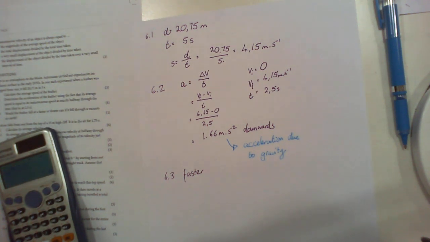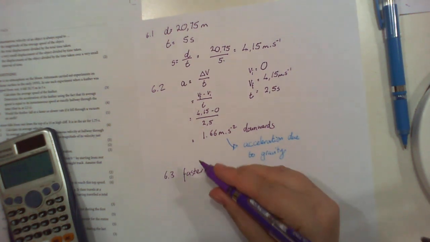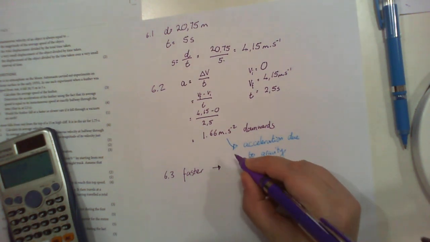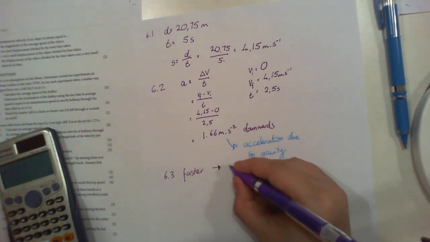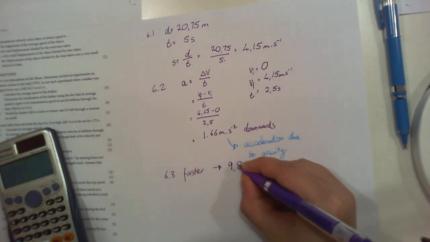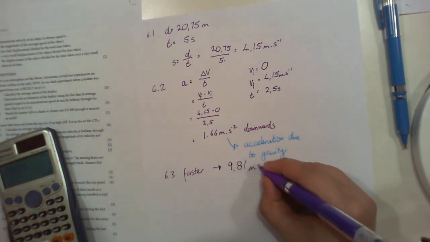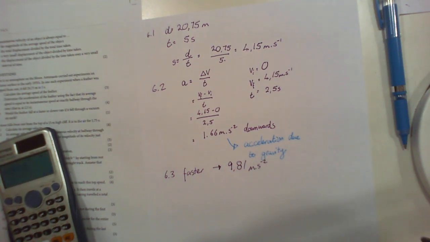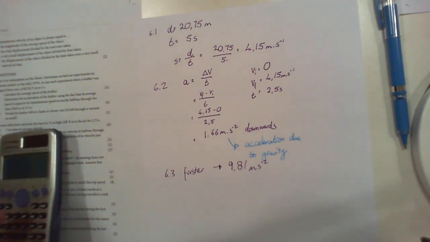Because the magnitude of acceleration would be significantly larger on Earth. On Earth, what do we normally round it off to? 9.81 meters per second squared. That's how fast the feather would fall in a vacuum on Earth. Remember, feathers fall slowly on Earth because we have air, and the air causes friction. But this is in a vacuum. Good. Question 8.